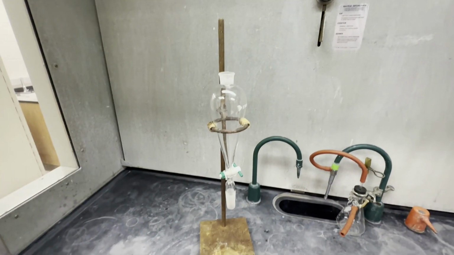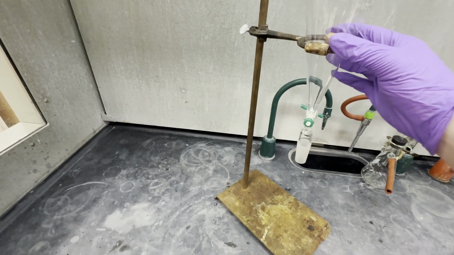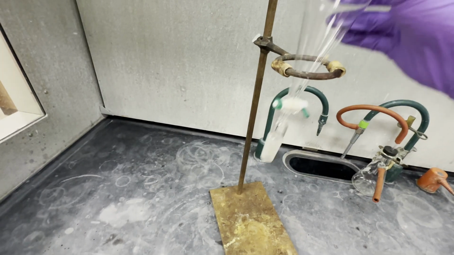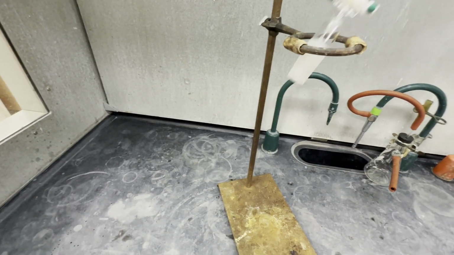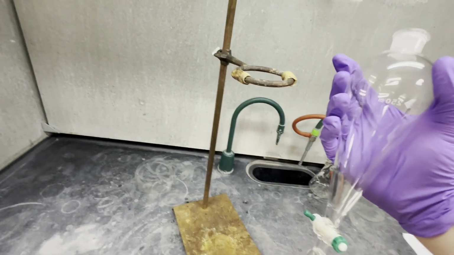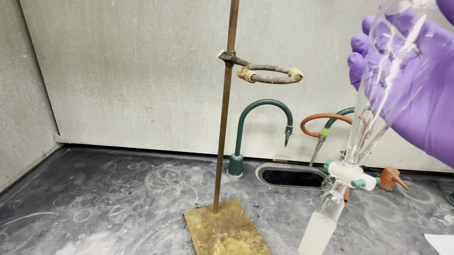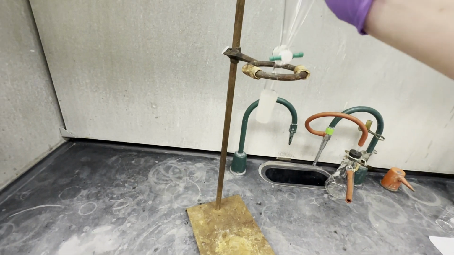Here we have our SEP funnel and our setup. All you'll need is a ring stand and one of these clamps right here, and you can simply just slide these through and use it as is. I'm going to go prepare the next part, and I will show a demonstration on how to use the separatory funnel in a second.